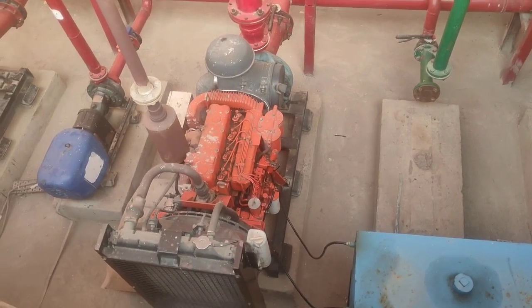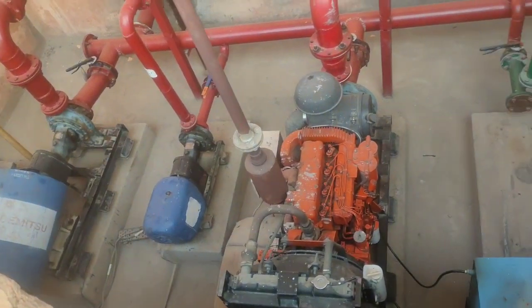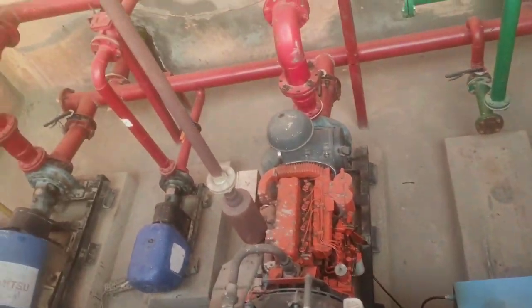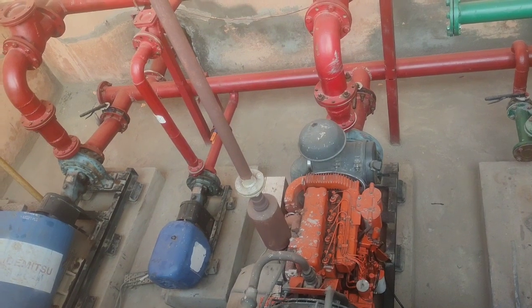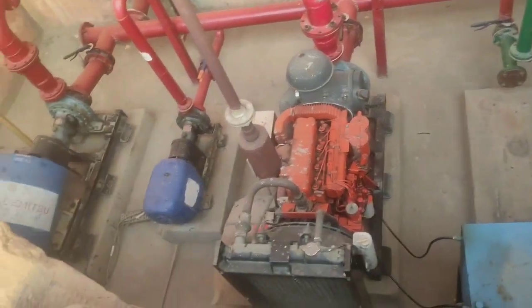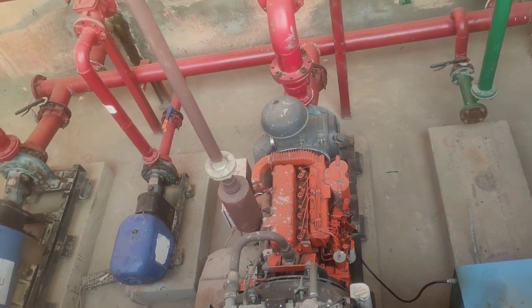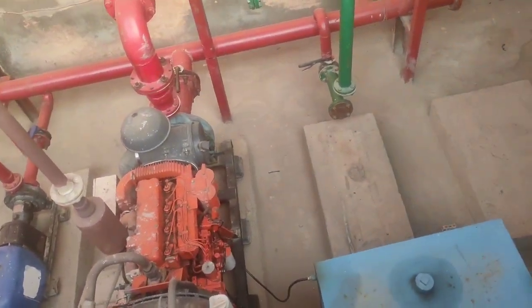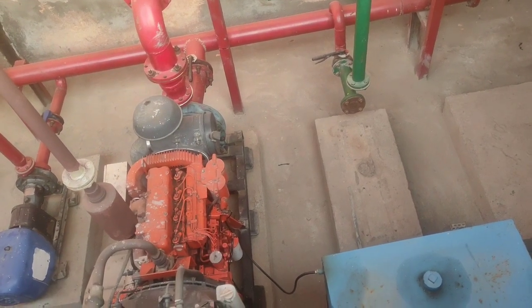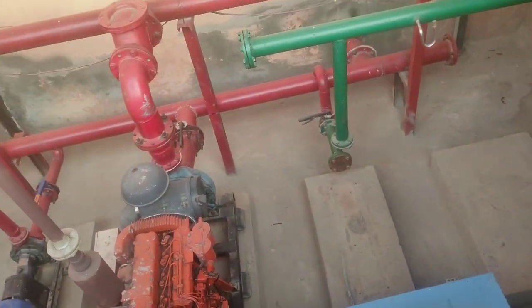The fire hydrant line is always pressurized with water. In the event of any minor pressure drop in the system, when the pressure reaches the preset pressure setting for the jockey pump, the jockey pump starts automatically to compensate for the pressure differential. Again, I am just repeating: the jockey pump starts automatically to compensate for the pressure difference.